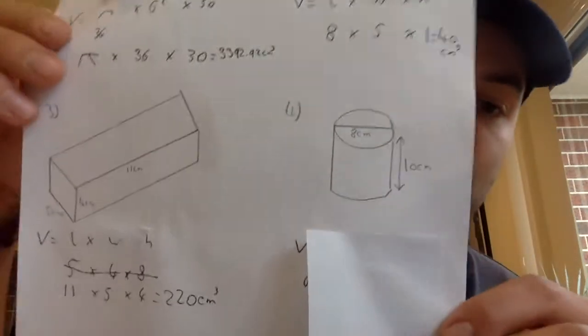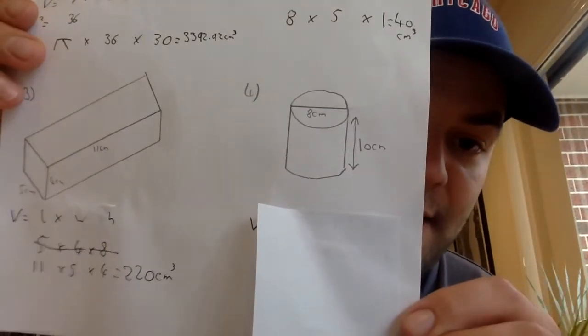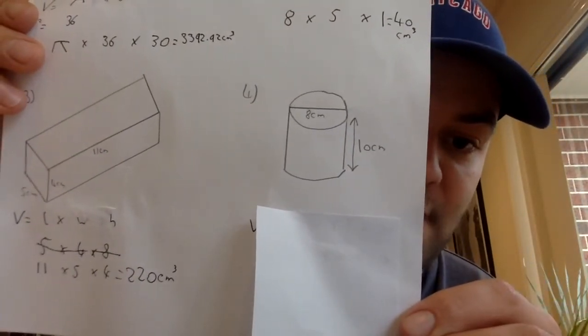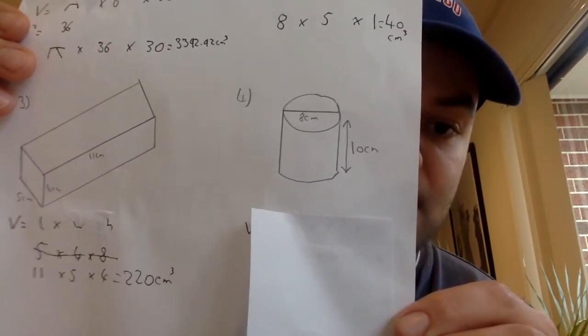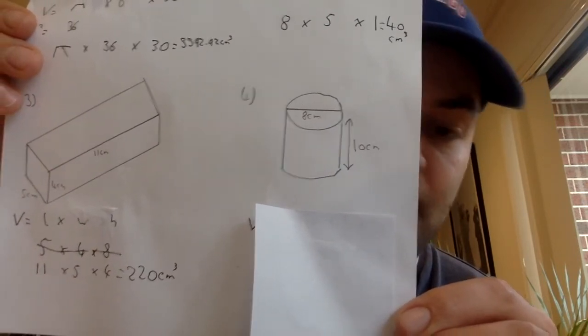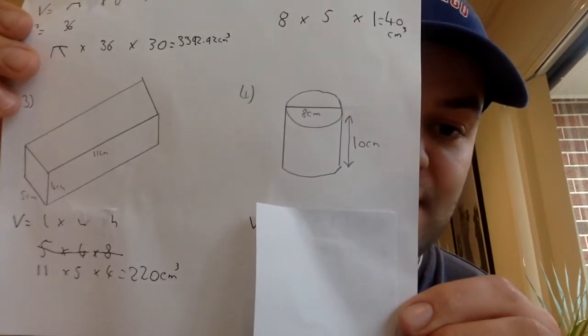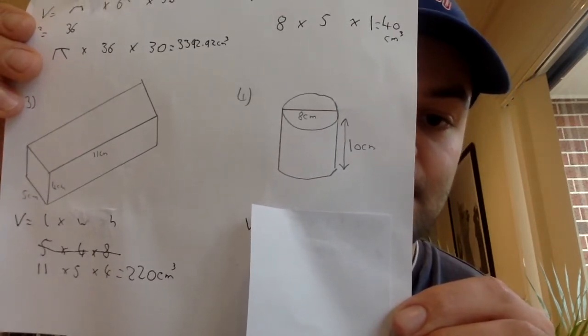Okay, so for question 3, the length is 11, the width is 5, the height is 4. If you multiply 11 times 5 times 4, that gives you 220 centimeters cubed.